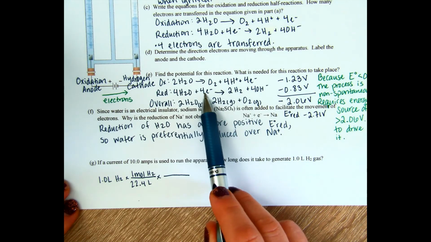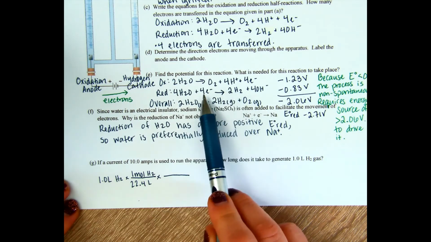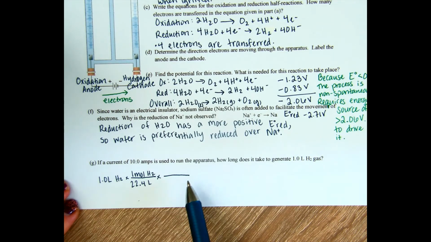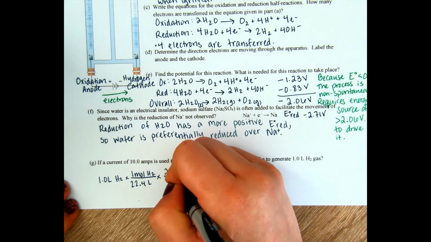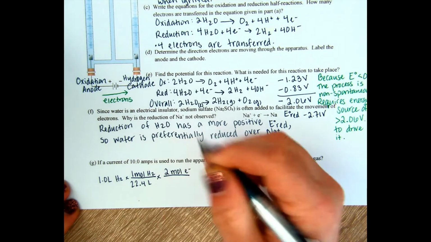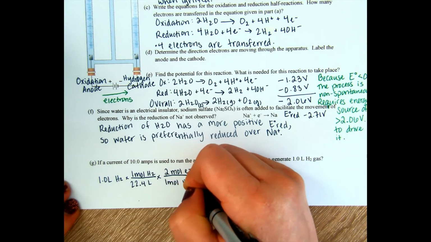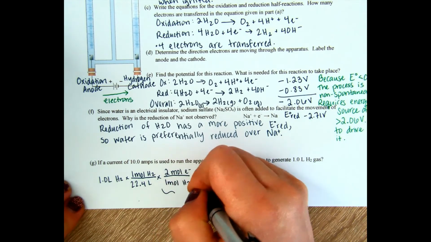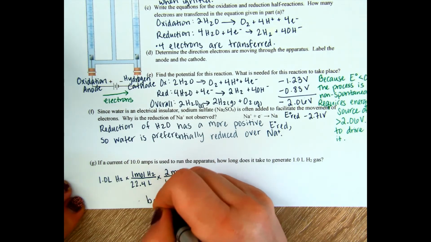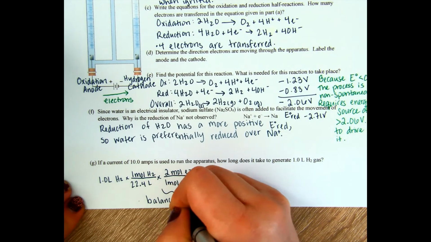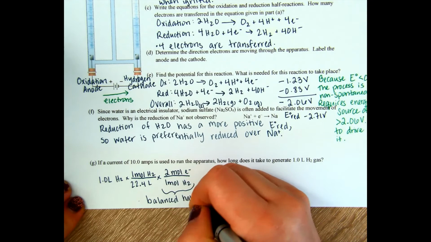That reduces down to a 2 to 1 ratio. You could certainly write 4 over 2 here, but it doesn't really matter. I'm just going to reduce it down to the lowest ratio. So for every 2 moles of electrons, there's 1 mole of H2. And this part right here is from the balanced half reaction.